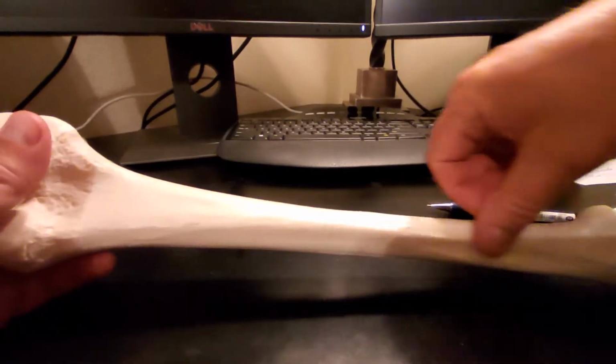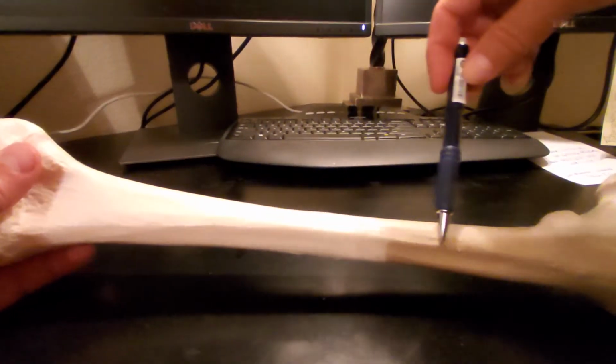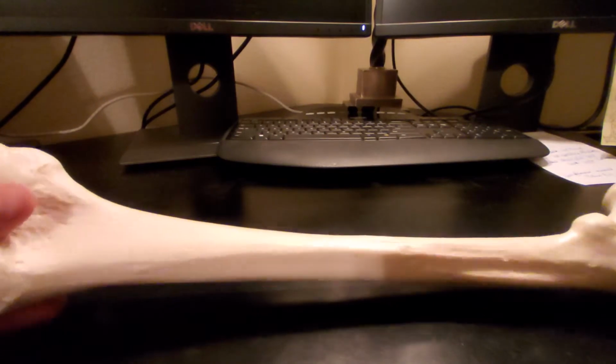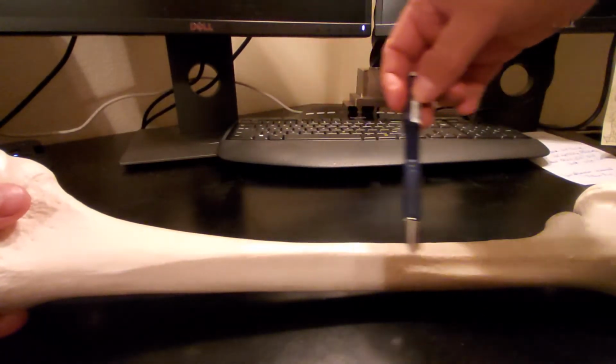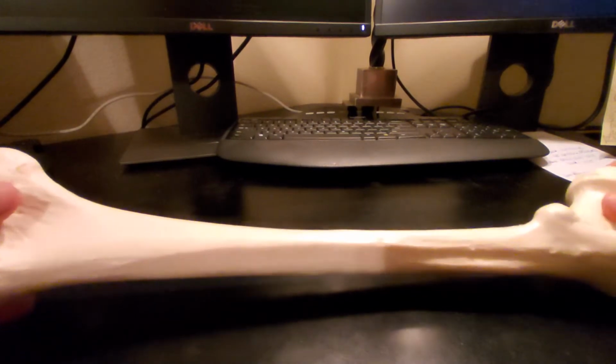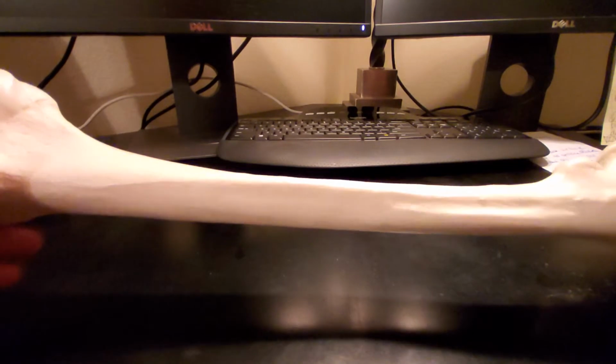In the back you see a line running through here. This is called the linea aspera. You might see it a little bit better there. Right here. That's an attachment site for the biceps femoris, which is one of your hamstring muscles.